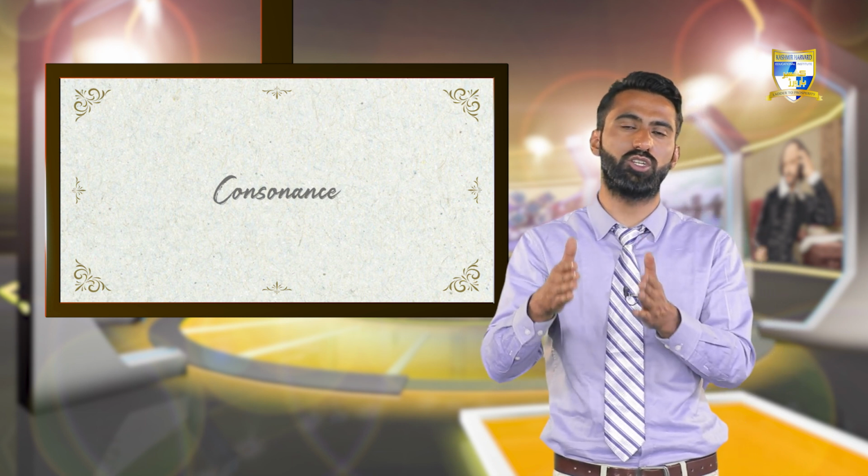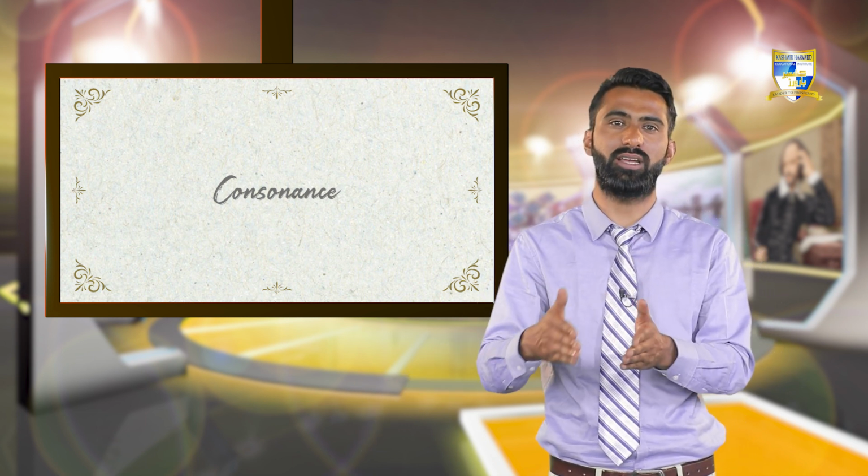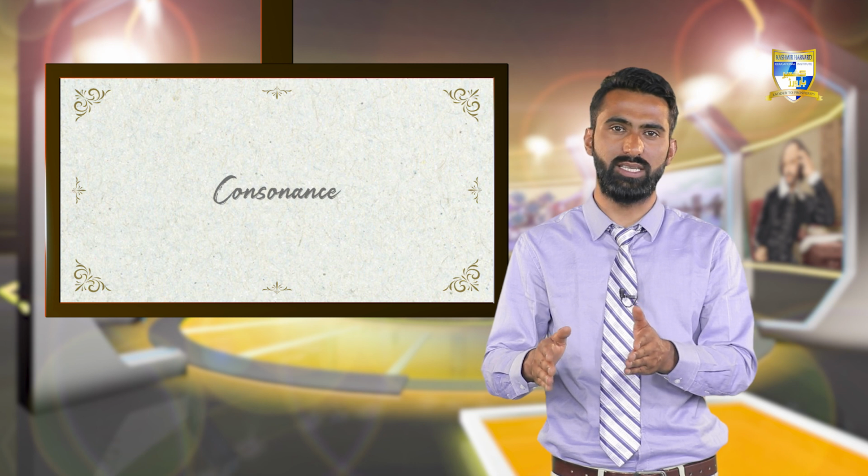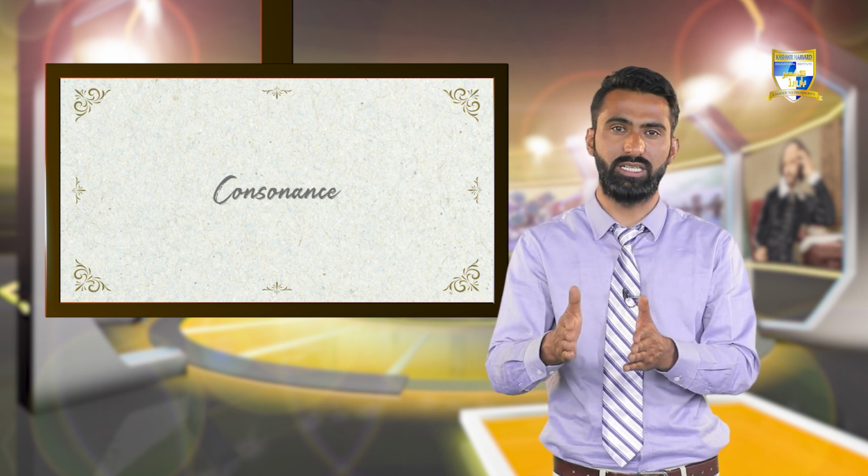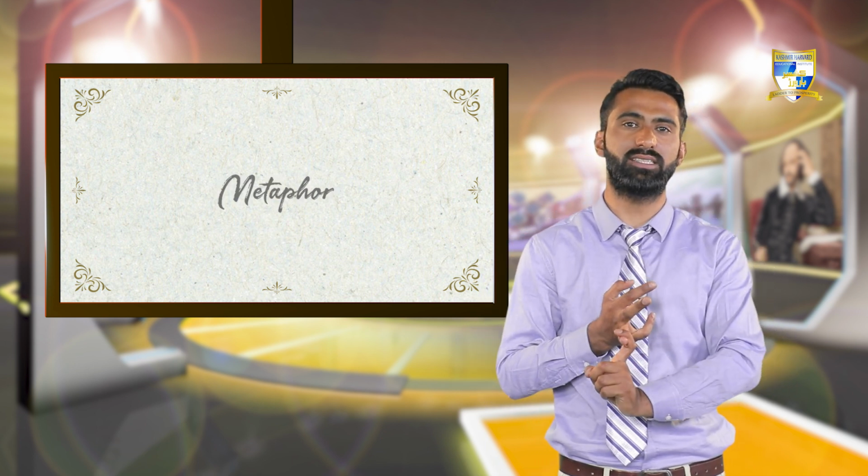And I would want you to check the rest of the poem and identify the poetic device, that is consonance. Okay, the next poetic device is metaphor. It deals with the meaning of the poem. Metaphor simply means the comparison between two unlike things.